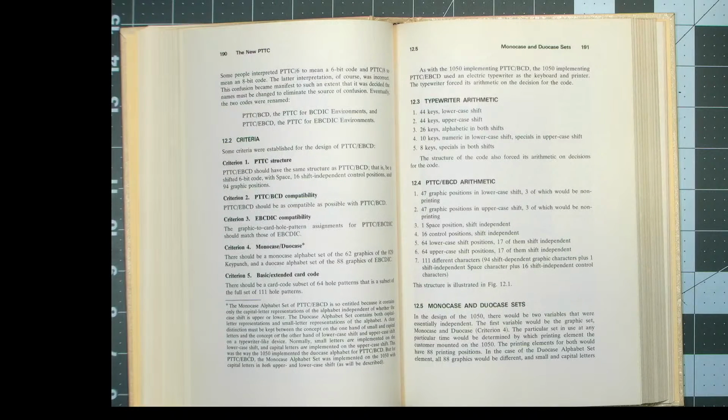Eventually those were renamed PTTC BCD and PTTC EBCD, corresponding to PTTC for BCDIC and PTTC for EBCDIC.